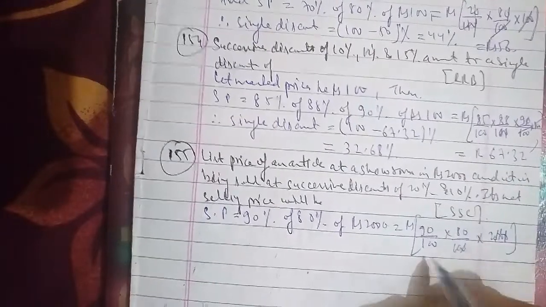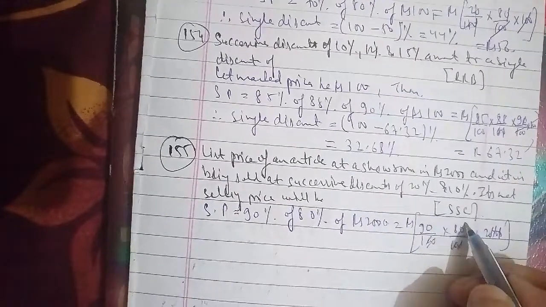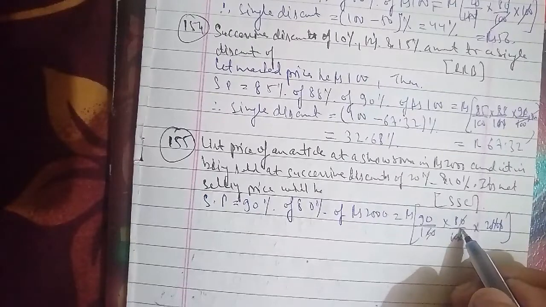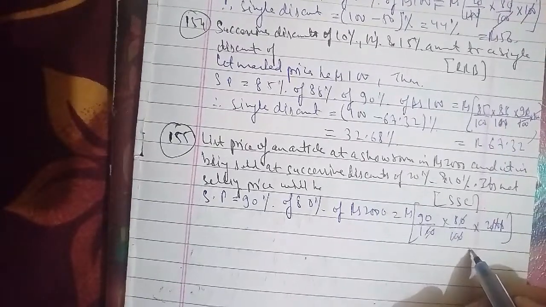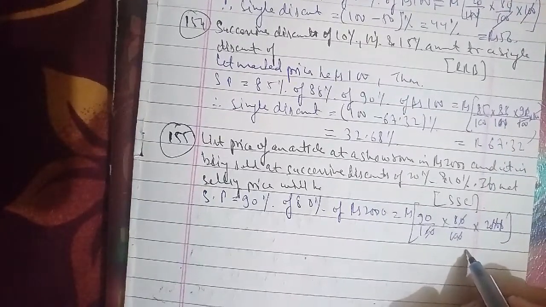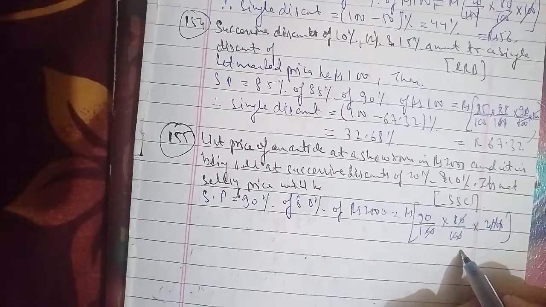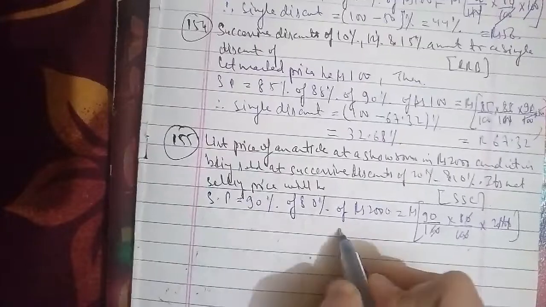Now we go ahead further, which will talk about another question here. That is the 156th question of the sessions. That will be an important one as well.